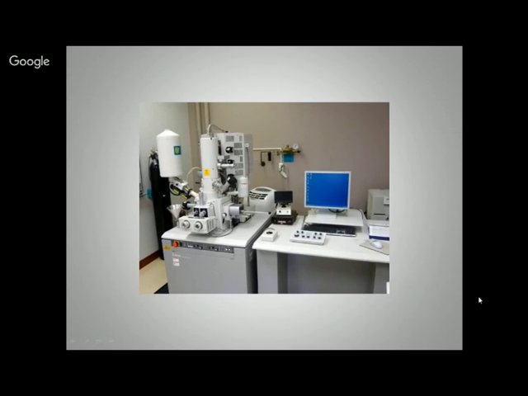So how is the electron microscope different from the optical microscope? In the case of the optical microscope, you are using light which falls on the particle and gets reflected back, and you can view the image of that particle. But there is a limitation. The wavelength of the visible light used in the optical microscope is limited.